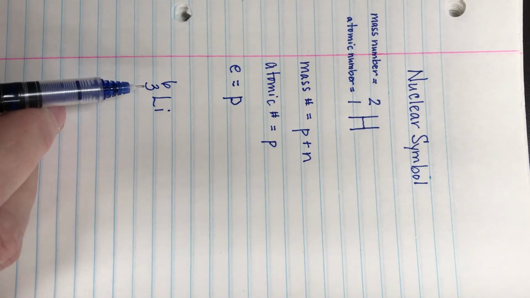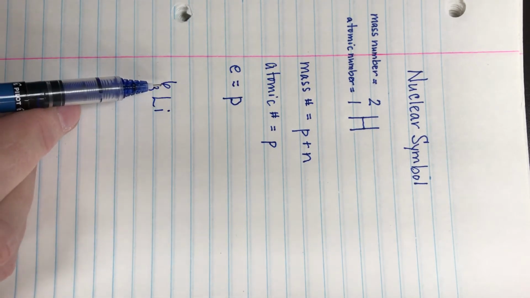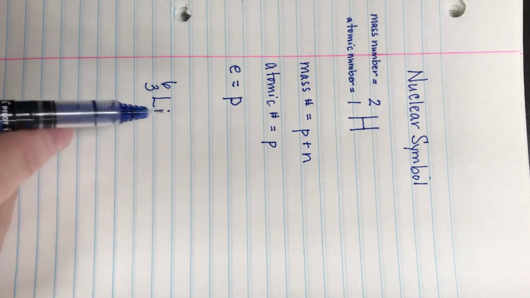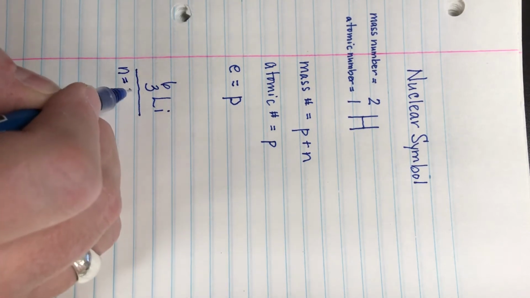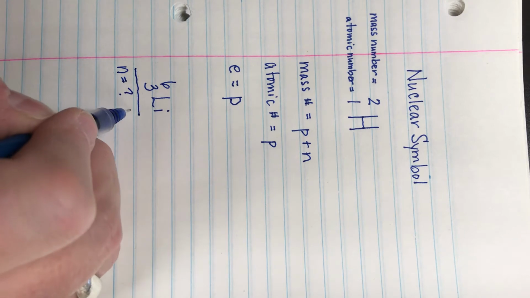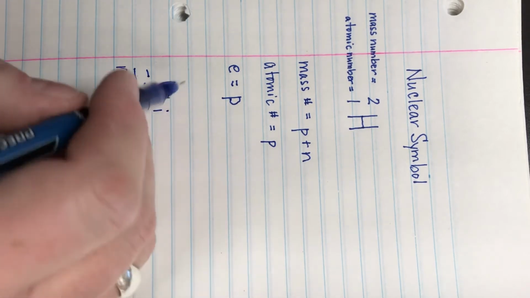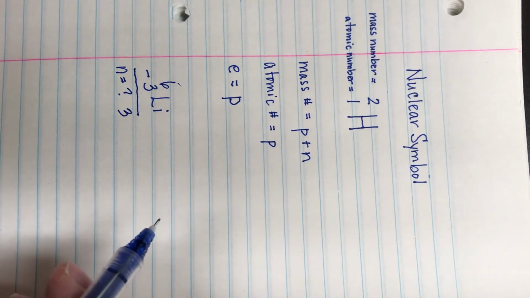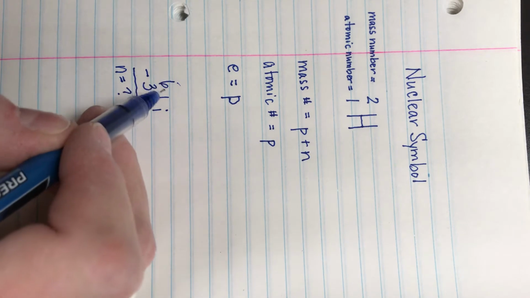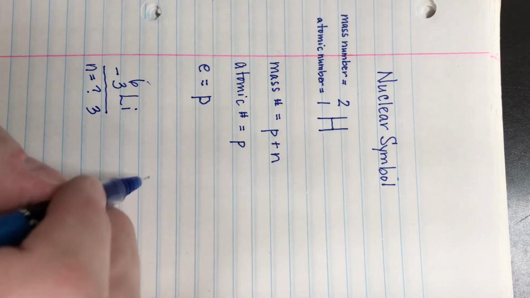So if we have 3 protons of lithium, because that's our atomic number, remember atomic number is the number of protons, and our mass number is protons plus neutrons, then how many neutrons do we have in this atom of lithium? Well, we would have 3, because 6 minus 3 is 3. So again, 6 is protons and neutrons, 3 is protons. So if we subtract the protons out of the mass number, then we're left with neutrons.